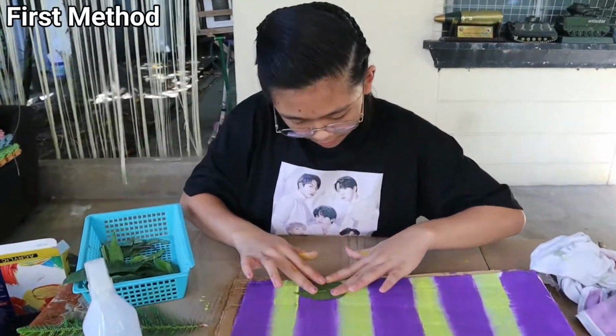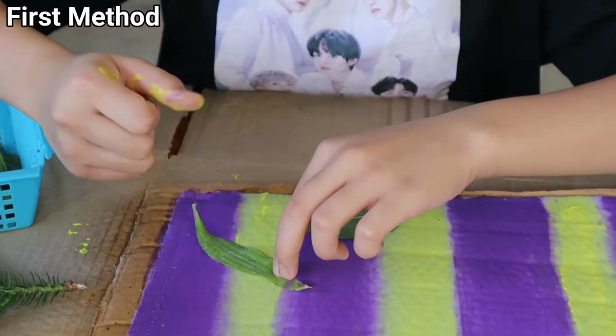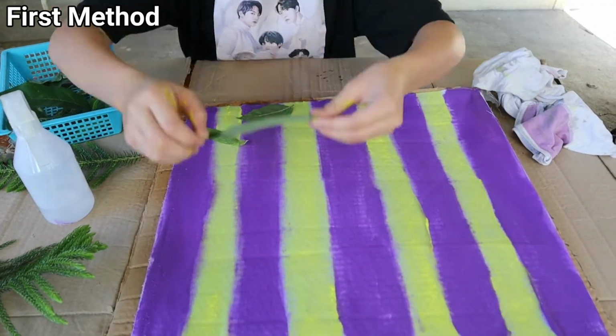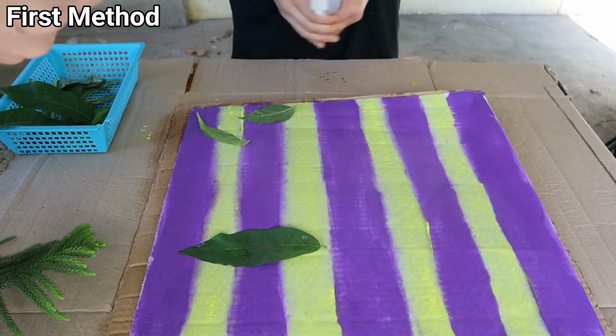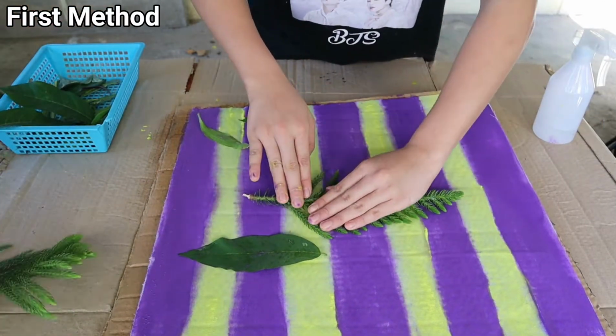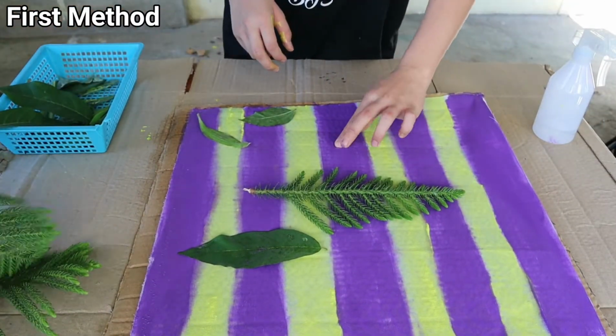I put the leaves I picked from the garden one by one. With each placement, I made sure I was pressing it. I filled the fabric with different leaves of different sizes.